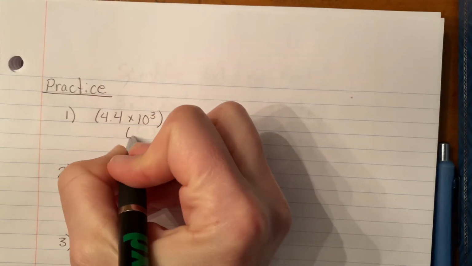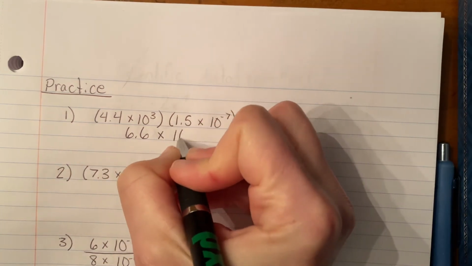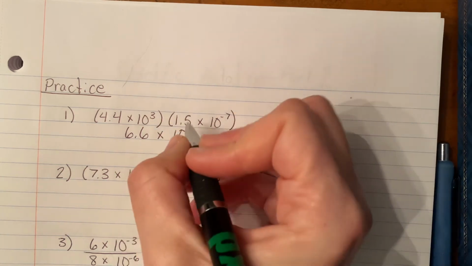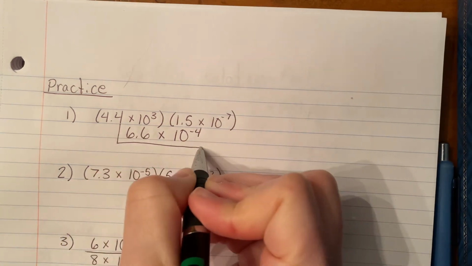Okay, so you should have gotten 6.6 times 10 to the, well, you're going to add 3 plus negative 7, so you'll get negative 4. And in scientific notation, this is how we leave it.